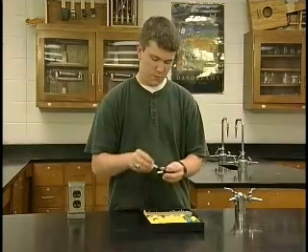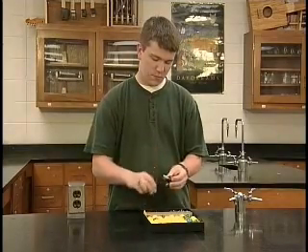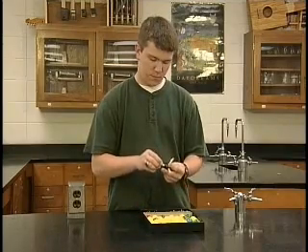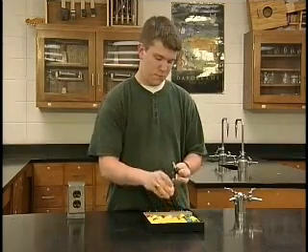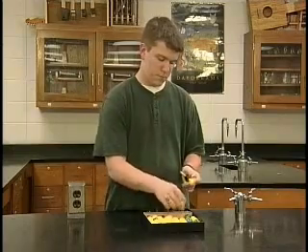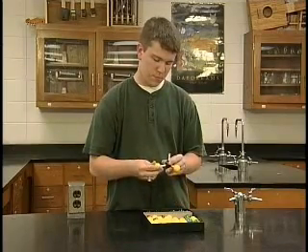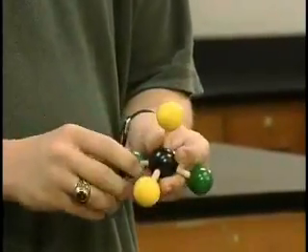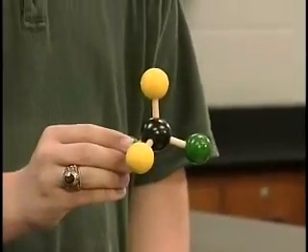The student is going to build a model to represent CH2Cl2. The black ball represents the carbon atom in the center. The 2 yellow balls represent the 2 hydrogen atoms, and the 2 green balls represent the 2 chlorine atoms. You can see that the atoms are spread evenly around the central atom, forming a tetrahedron.